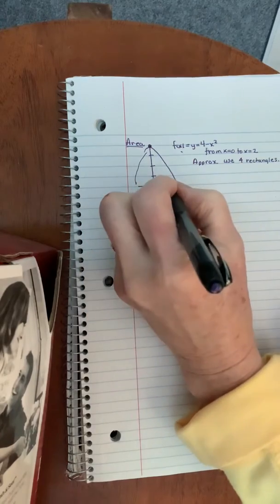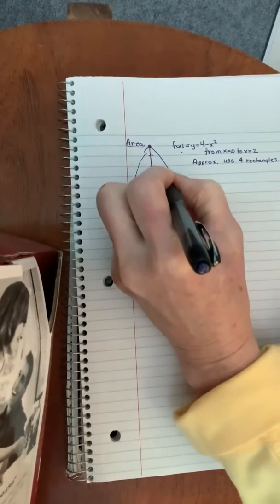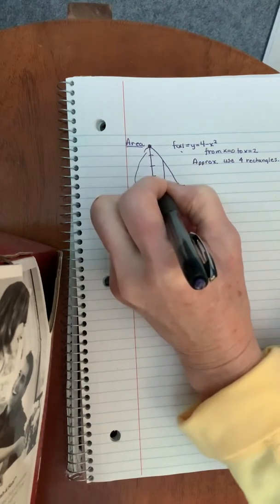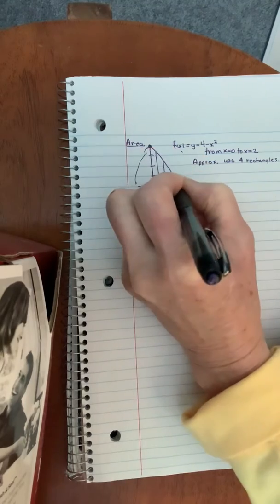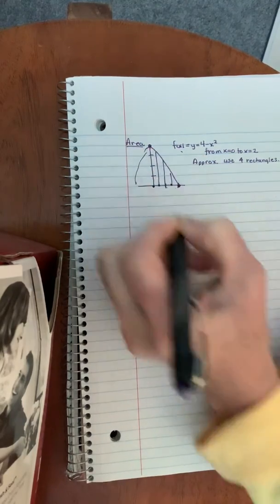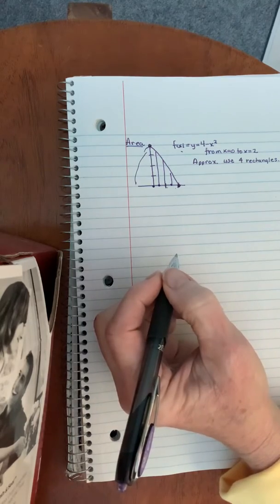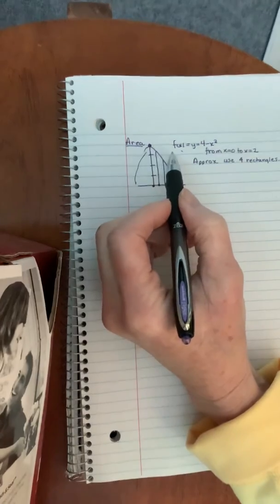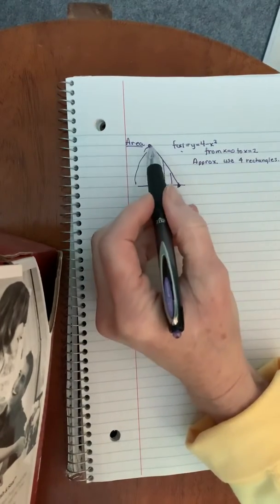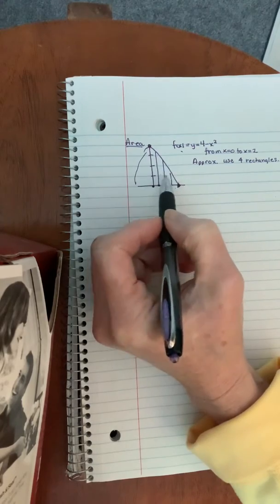So let's divide this value from 0 to 2 in half and make a vertical line. Then I'm going to divide each one of these in half, make vertical lines. So there's a vertical line, there's a vertical line. I have 2 choices. I can run the top part of the rectangle outside of the graph, or I can put it inside the graph.